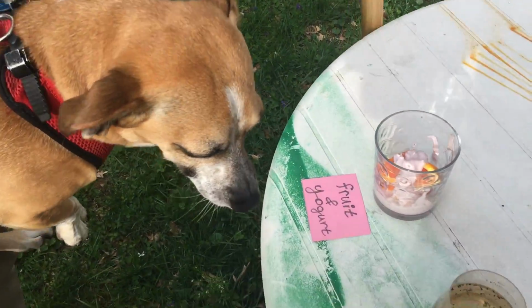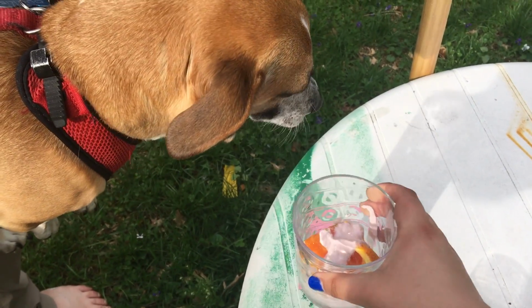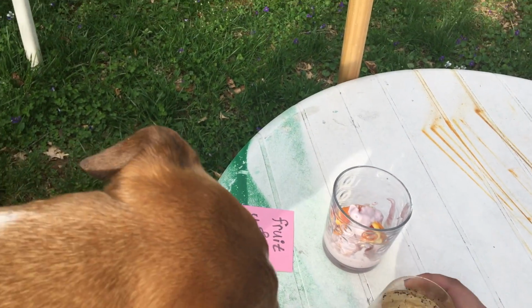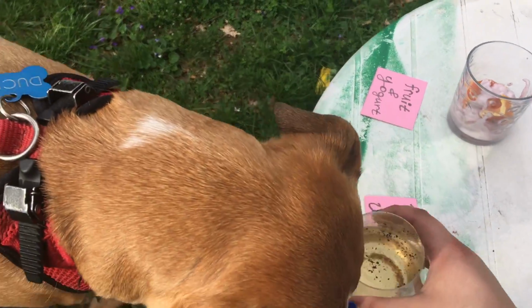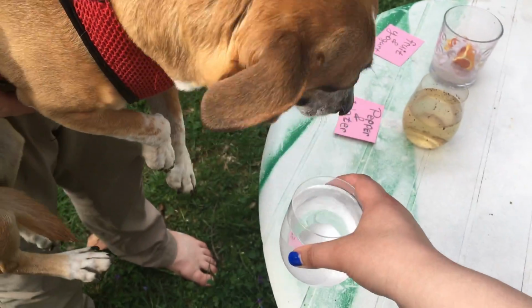Okay, let's see about the fruit and yogurt. What do you think? Okay. I agree. Pepper and water. This is concerning. Water and salt. Didn't like that one. How about chocolate powder and milk?